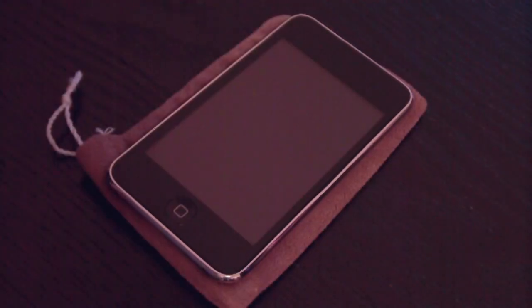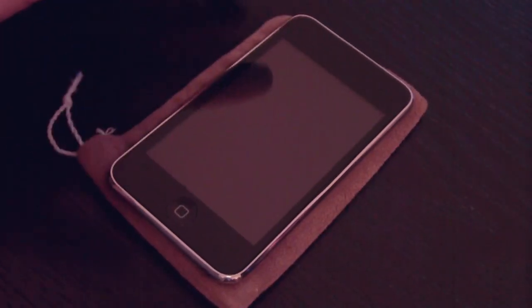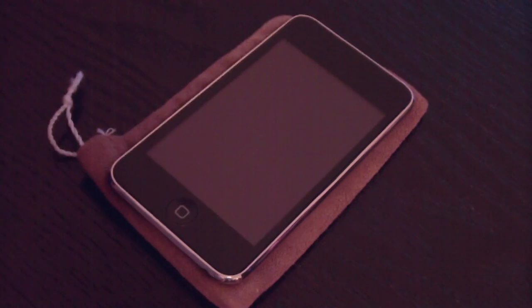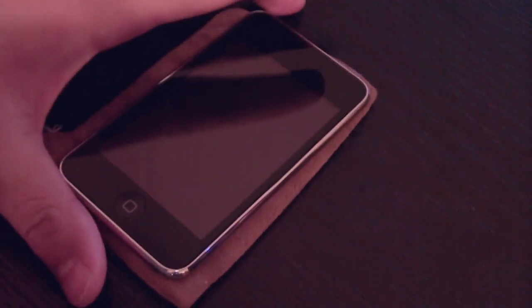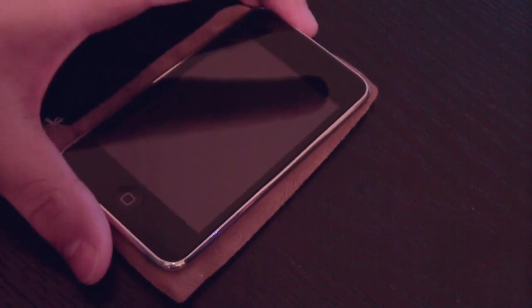Okay guys, today I'm going to be trying something new. I'm going to be reviewing an app that I purchased recently, actually last night, on my iPod Touch. Now you guys may have heard of this app before if you have an iPod Touch or iPhone.